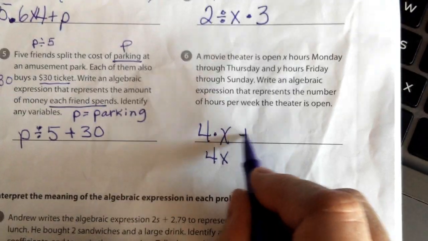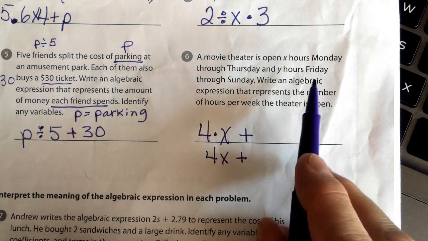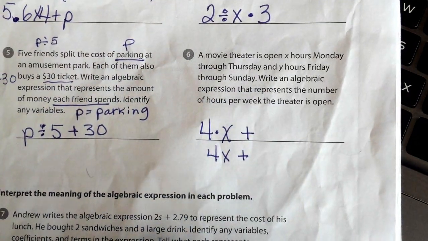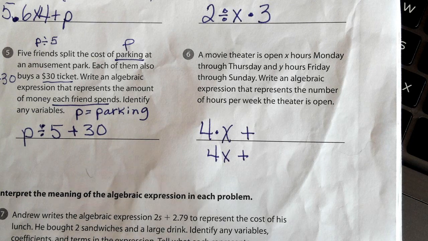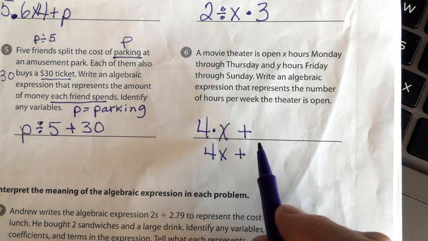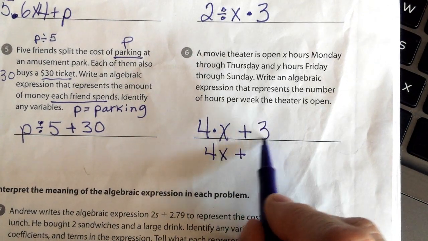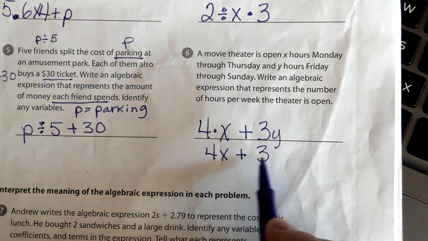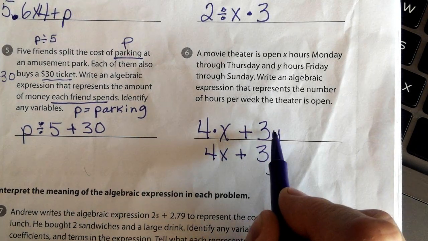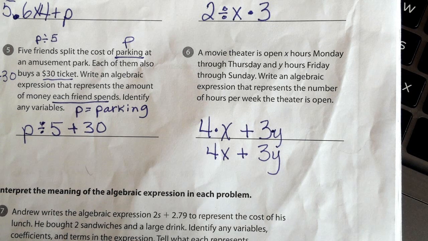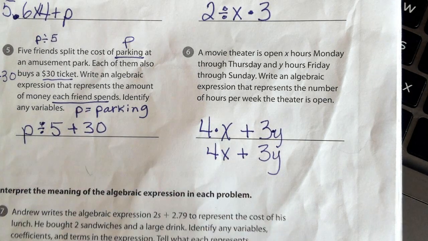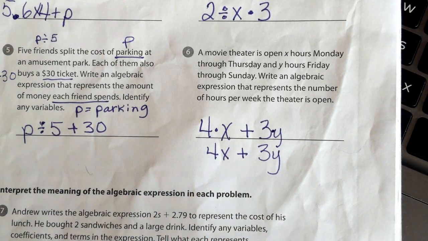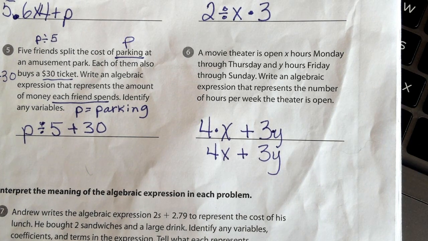And then we're going to add to that the Friday through Sunday, and that's 3 days: Friday, Saturday, and Sunday. So 3 days, so there we have 3 times Y. I was doing them different ways. So 4 times X plus 3 times Y could also be written this way, and that represents the number of hours they're open each week.